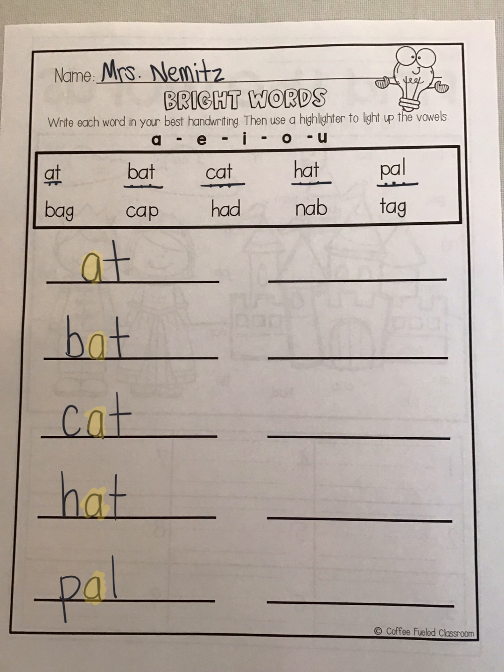Our next word is bag. B, A, G, bag. Please write the word bag with your pencil. With your highlighter, please highlight the vowel A. Short A says A.